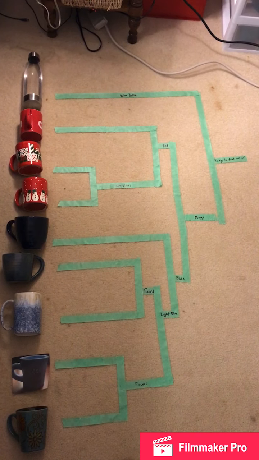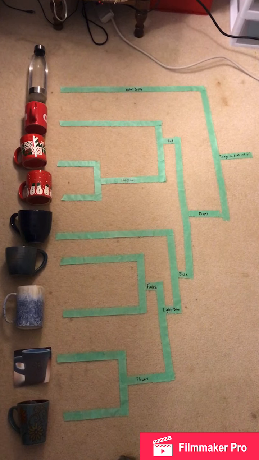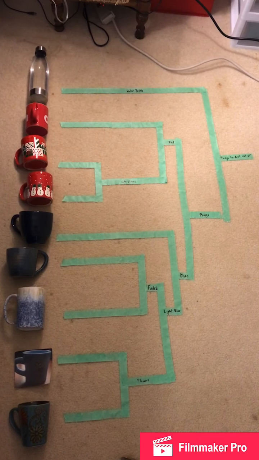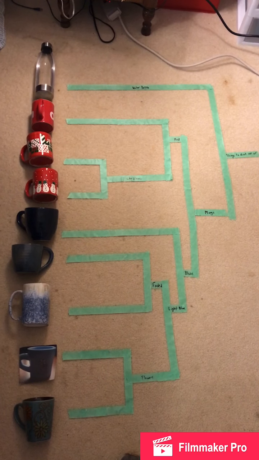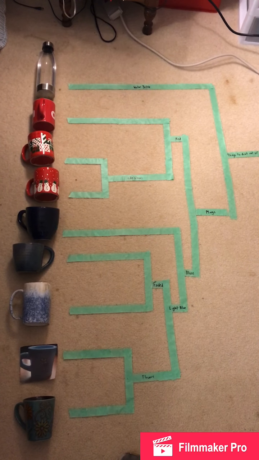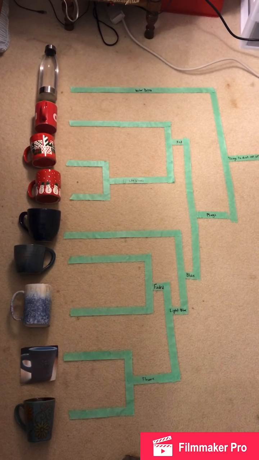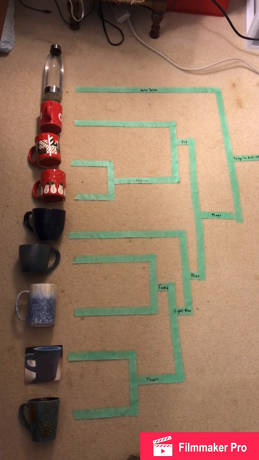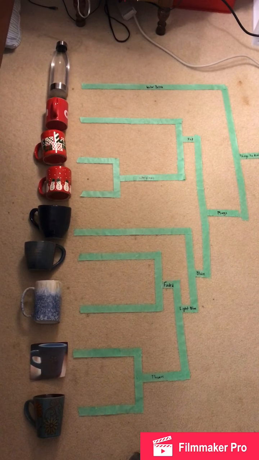In this video, I will be showing you an example of a phylogenetic tree that pertains to things that you drink out of. A phylogenetic tree is a diagram that represents evolutionary relationships among organisms based upon similarities and differences in their physical or genetic characteristics. They are graphical representations of the degrees of similarity between operational taxonomic units, also known as OTUs.